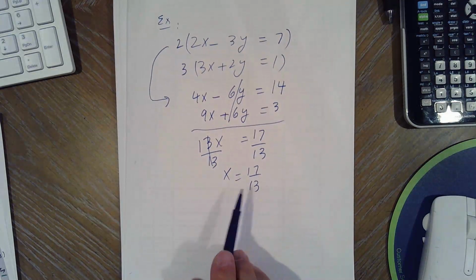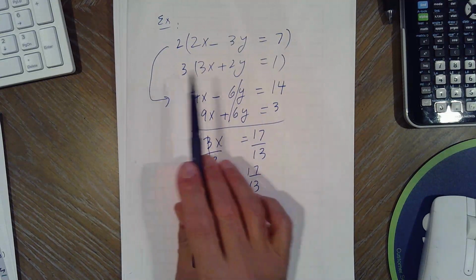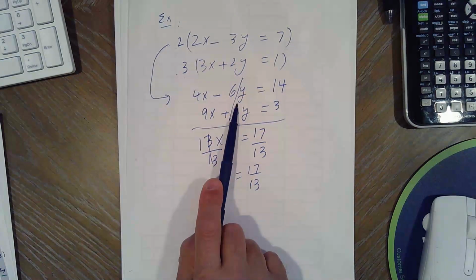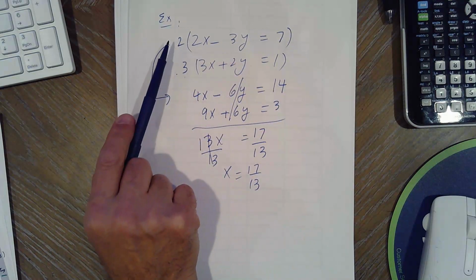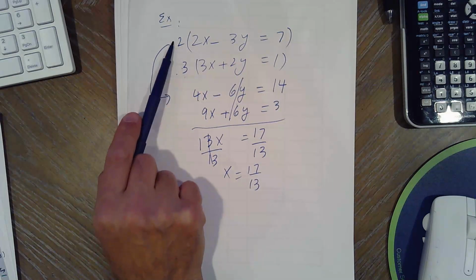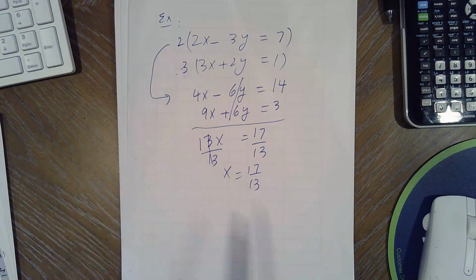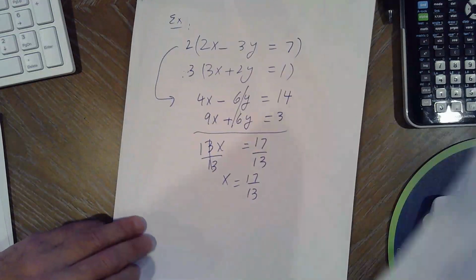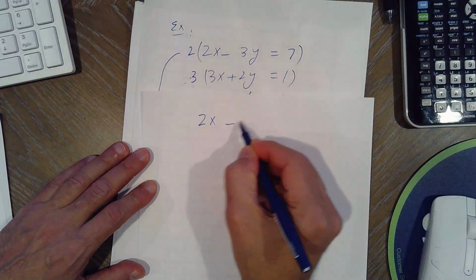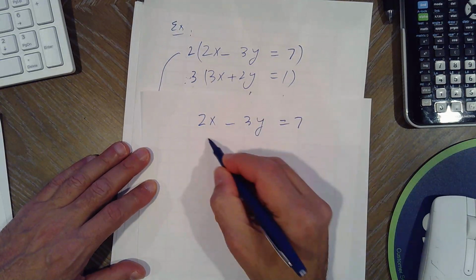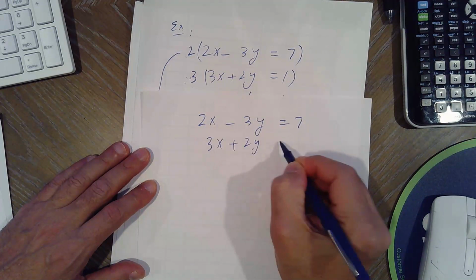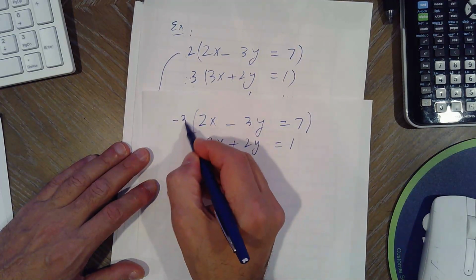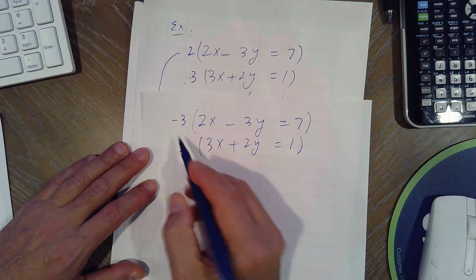Now, if you do not want to plug it in and deal with fractions, we can do elimination again. Remember how we multiplied by 2 and 3 and we eliminated y? Now we multiply by 3 and negative 2 to eliminate x. So let me show you, so that you don't have to plug in a fraction. If you rewrite the system of equations, 3x plus 2y is 1. I want to eliminate x, so I want to times the top one by negative 3 and the bottom by 2.